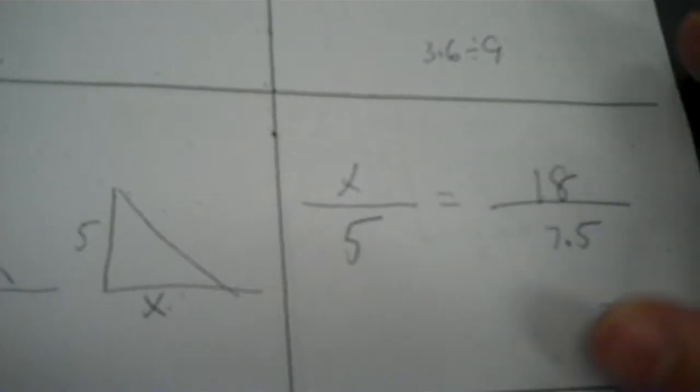Okay, next one. X paired with 5. And then X is similar to 18. And 5 is similar to 7.5. Put 7.5, that's a decimal. So I cross multiply and divide. I take 5 times 18 divided by 7.5. I come up with 12. So X equals 12.